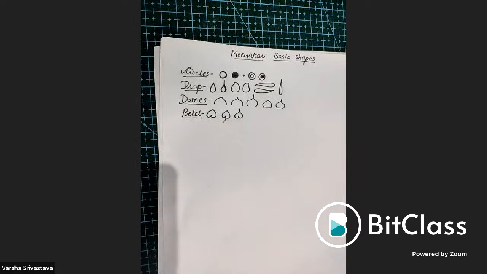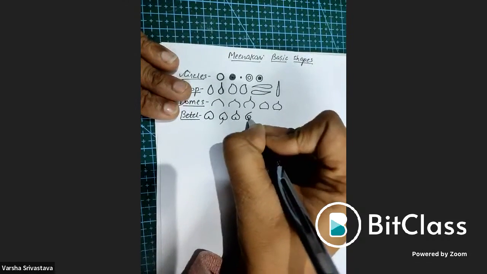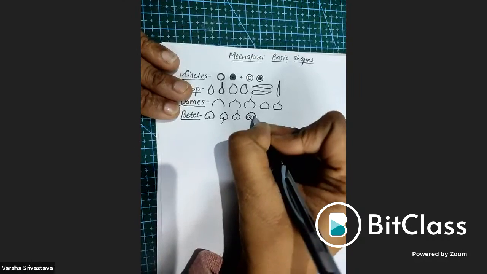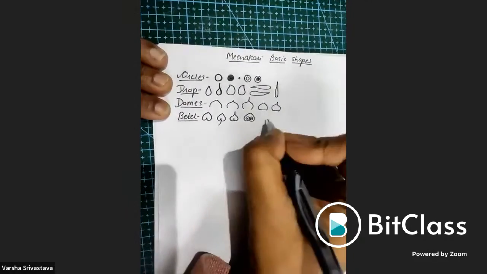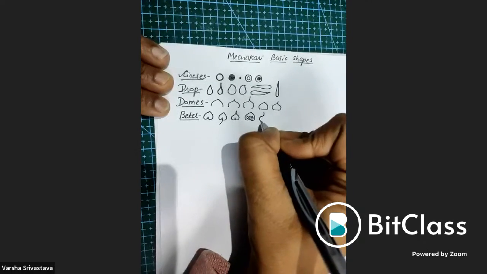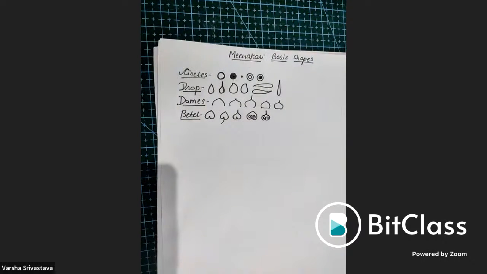So we will be making a lot of shapes, and many of the shapes are very, very important. I still use this page whenever I have to make the paintings. This page is really very fruitful to me as well. Now I'm going to make the beetle with lot of coils or spirals. What a spiral is, you will get to know in 2-3 minutes. Okay, and then this is the pointed one.